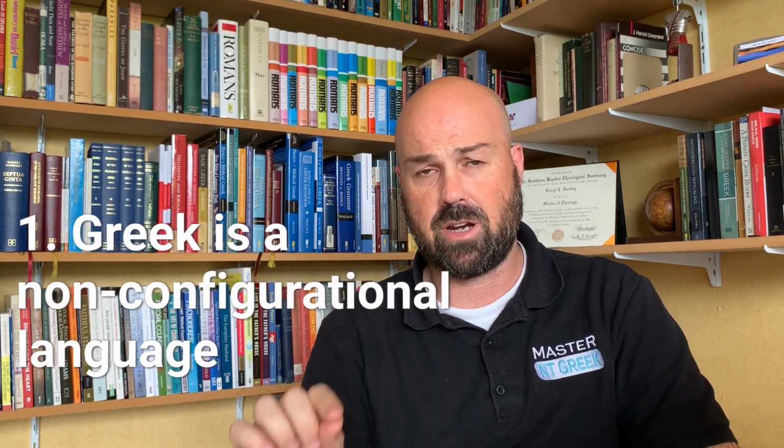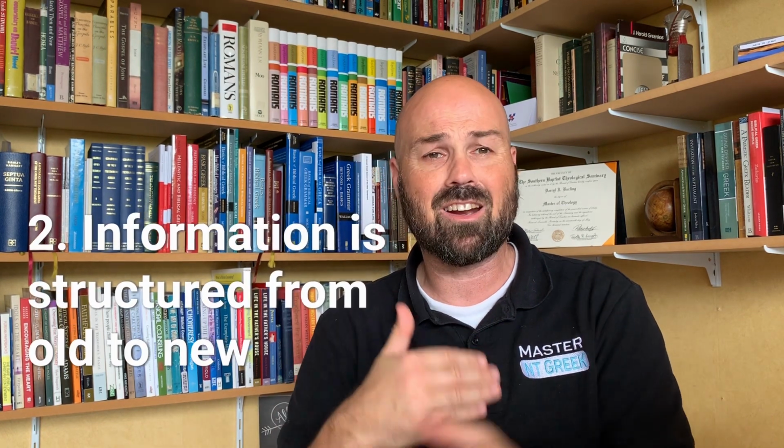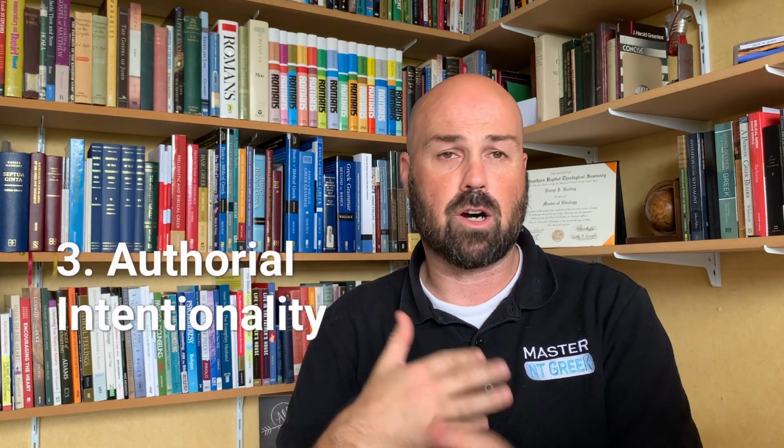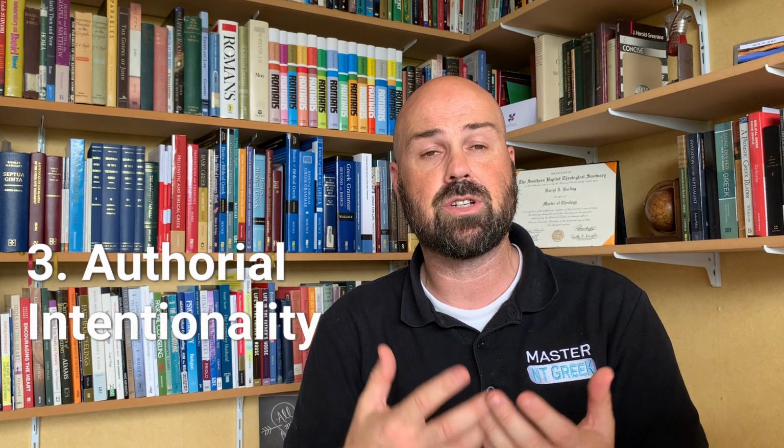So in summary, let me give you 3 key points to take away from this. First of all, word order in Greek is non-configurational, right? The inflection, the cases, and all those kind of elements of the language are intended so that the order can be mixed and matched accordingly. The default order then is going to be from the old information to new information. And when you see something out of that word order, it's typically done for a reason. And thirdly, the word order is often changed in order to help you understand the author's intention, where he's trying to focus you, how he's trying to move your thinking along in the text as well. So those are the 3 things to bear in mind when it comes to Greek word order.